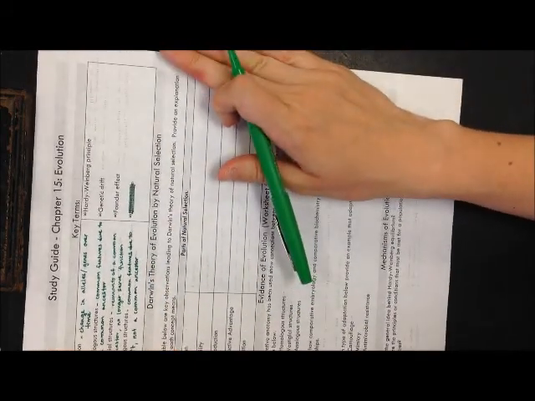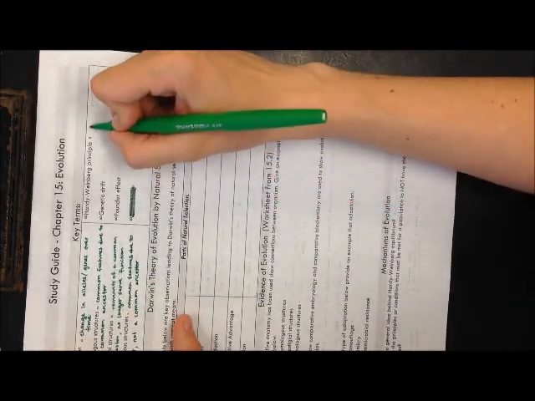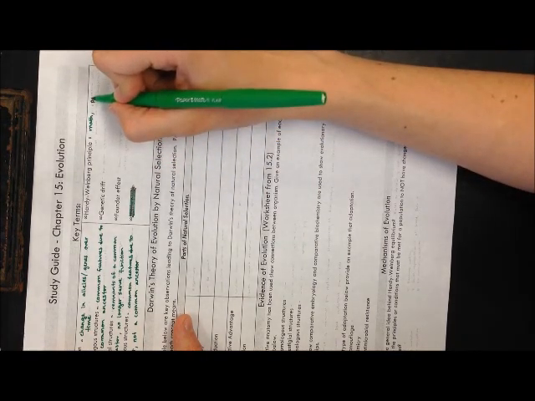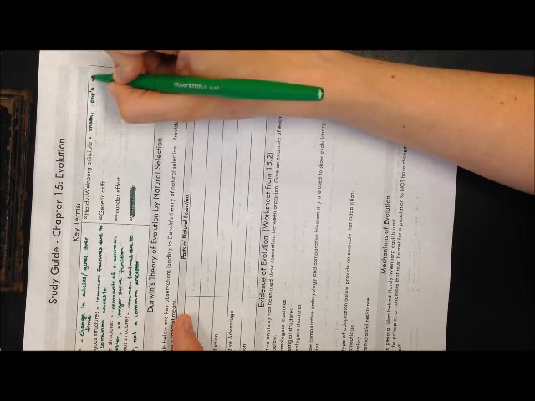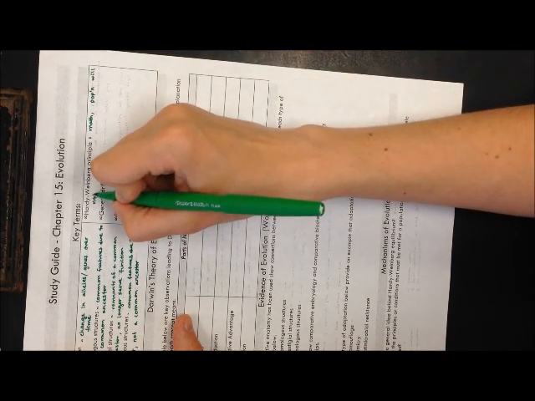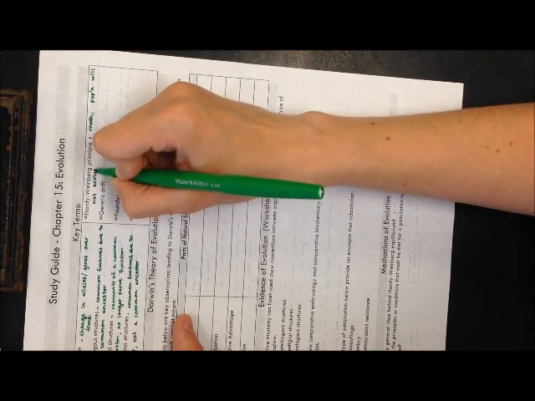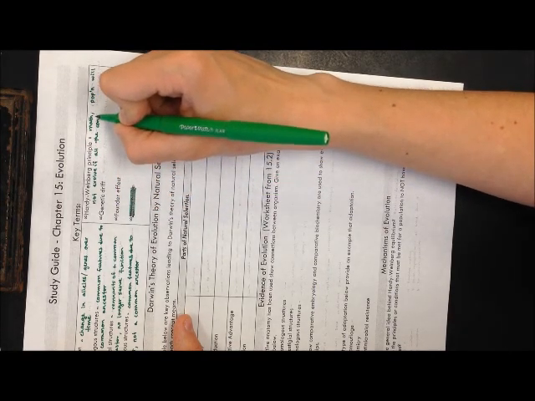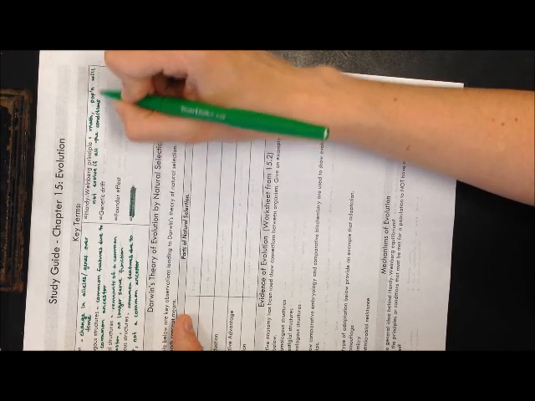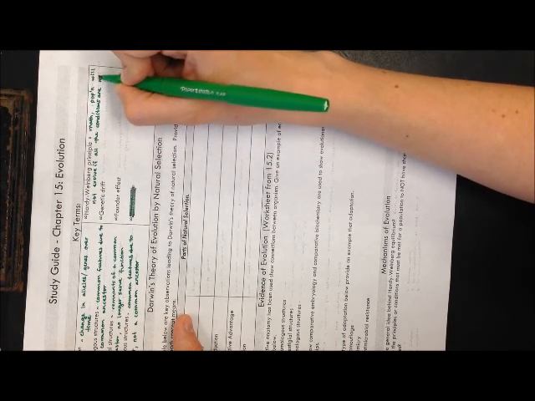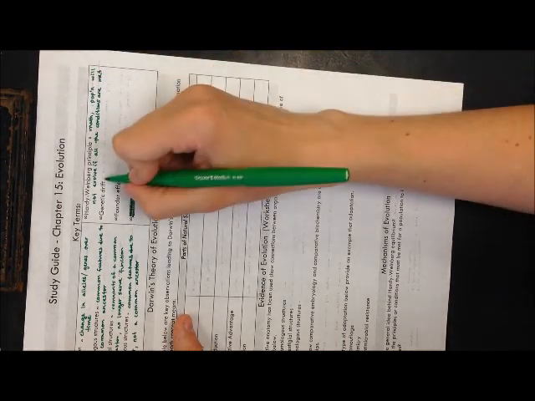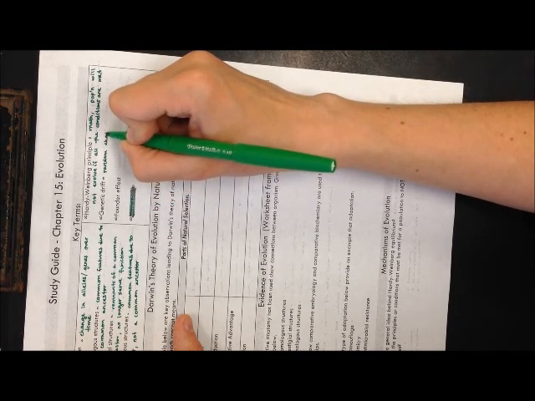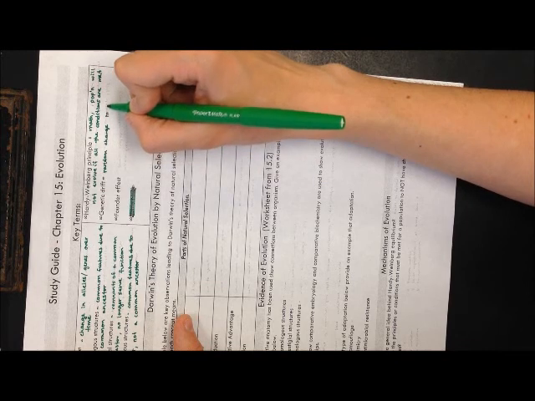Then we've got the Hardy-Weinberg principle, and that is simply math, and it's a way to say that the population will not evolve if all of the conditions are met. And we've got genetic drift, which is simply the random change in allele frequencies.